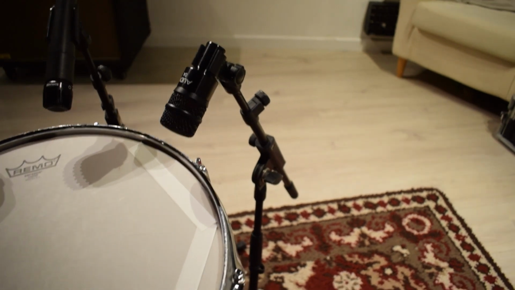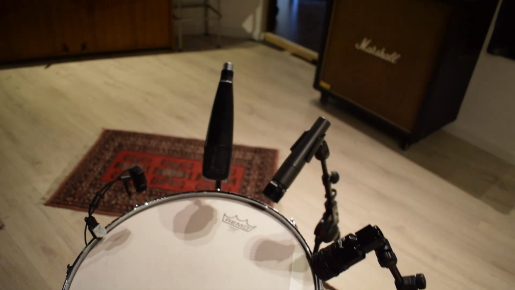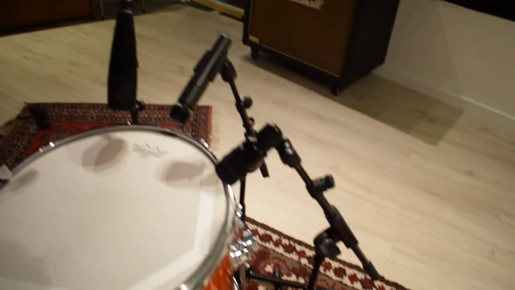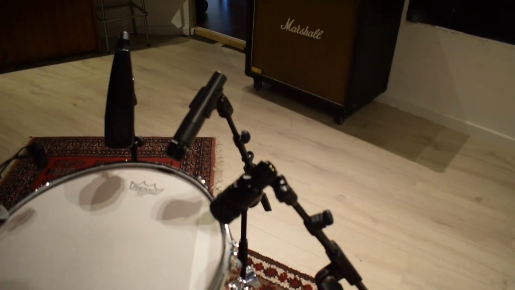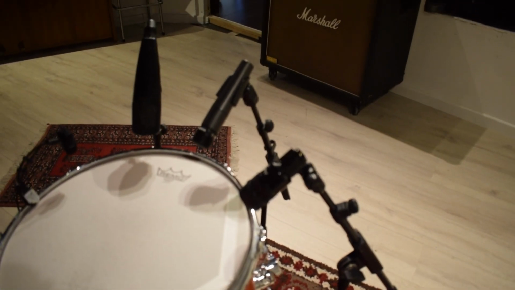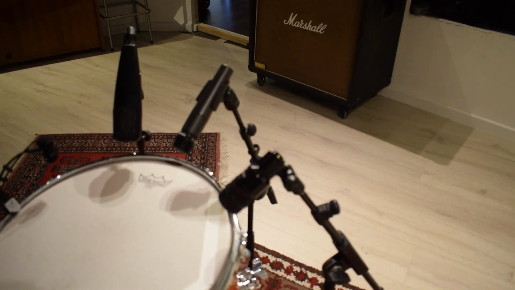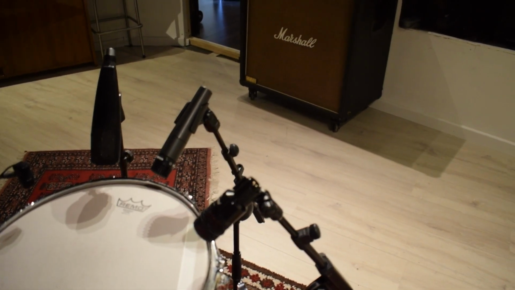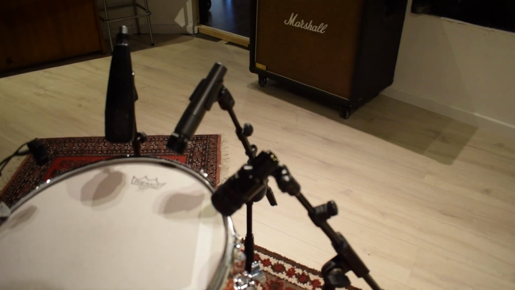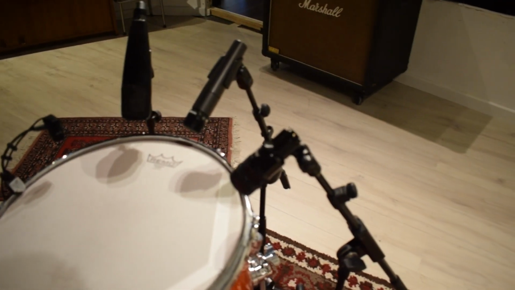And I already like the D4 because it's small. If you compare it with the MD421, that's awesome. And I understand the D2, which is the one for the rack toms, is even smaller. So yeah, quite like that. Let's cable that up, put some preamps into use, and then see how it sounds.